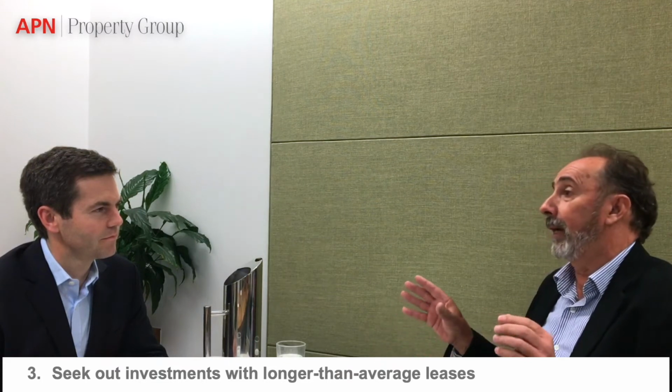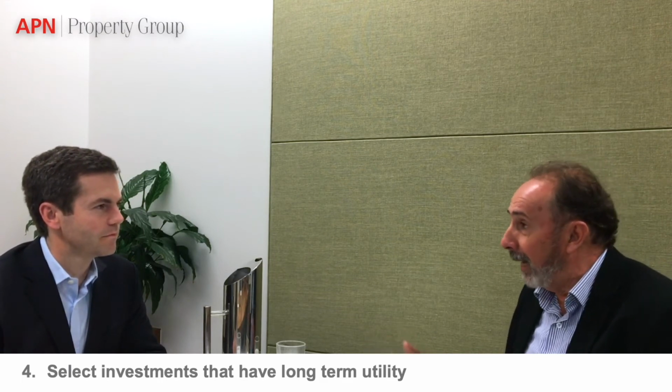And lastly, we look at the ultimate utility of the property. So we look at properties that are going to have a long-term use in the property market. And again, that will reduce the impact of the property reversion on your portfolio. Well, so not all properties are created equal, and clearly that rental income is a core part of the way our investment philosophy has evolved over time.